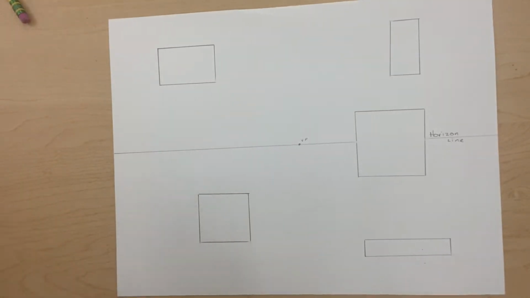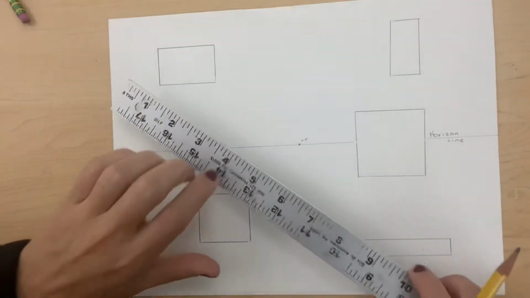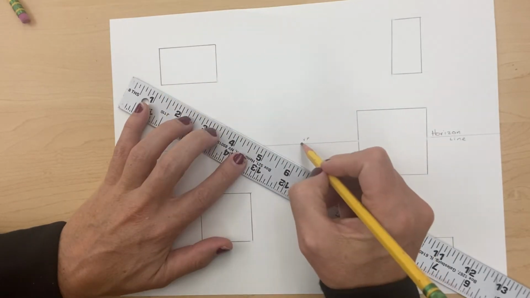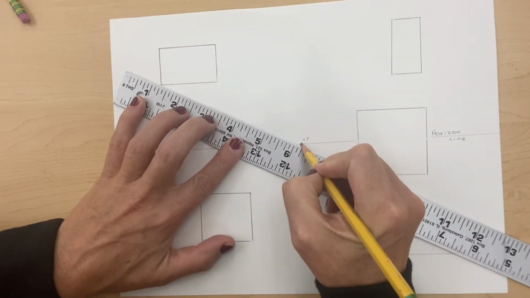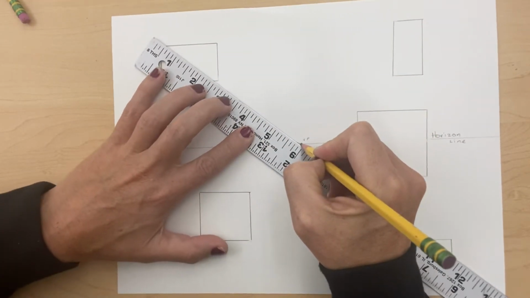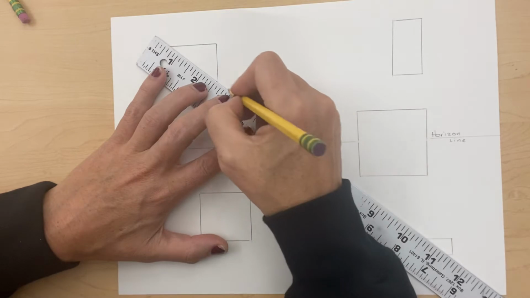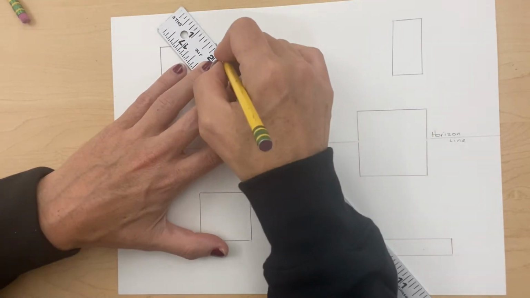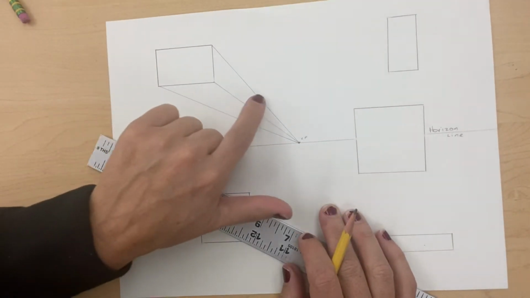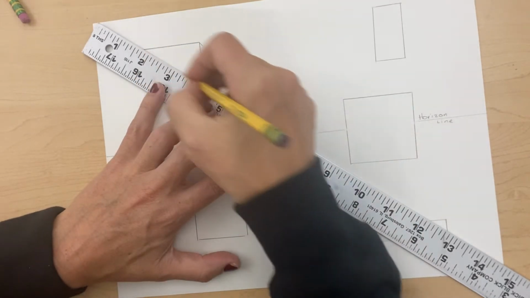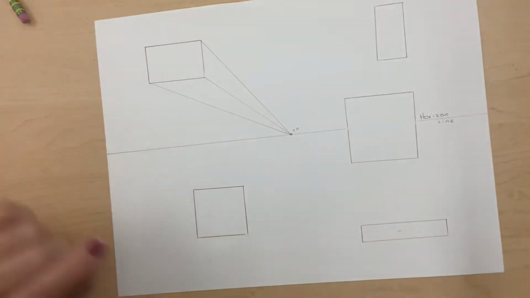Okay, we're at the second part of our video where we're now going to make the rectangles appear to be 3D. So what we're going to do is go from the vanishing point to the corner. We're going to go to every corner as long as we're not going through the actual shape. So I'm just going to do these sides, because if I tried to go to this corner, I would have to draw straight through my object, and I don't want to do that. So that's what you're going to do.